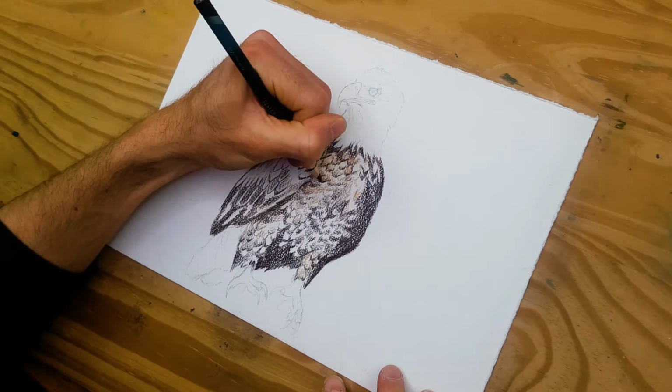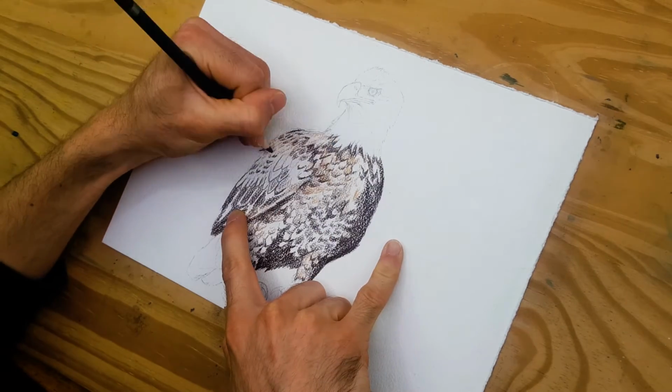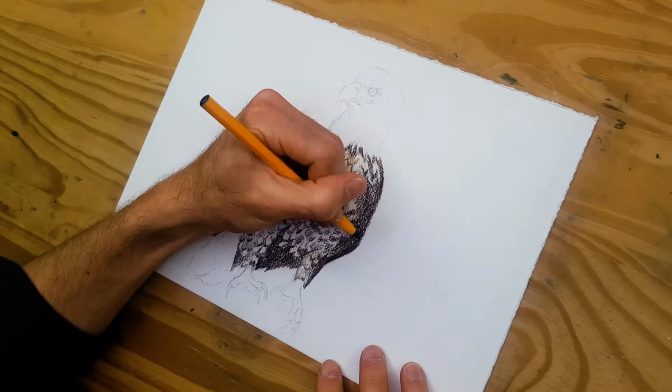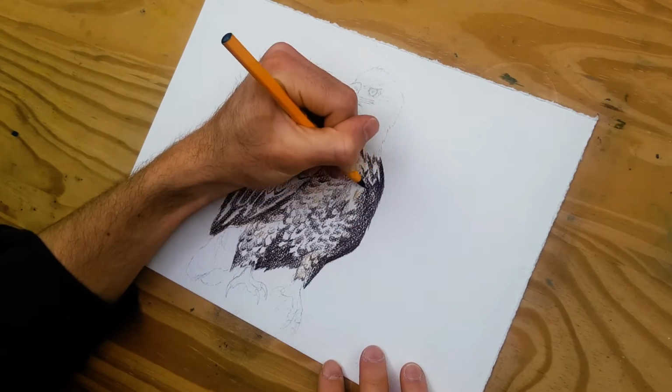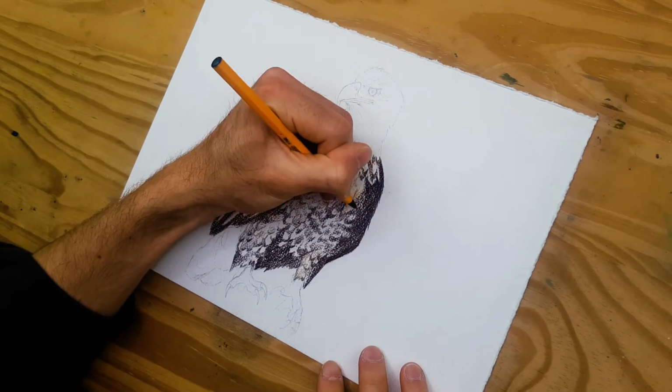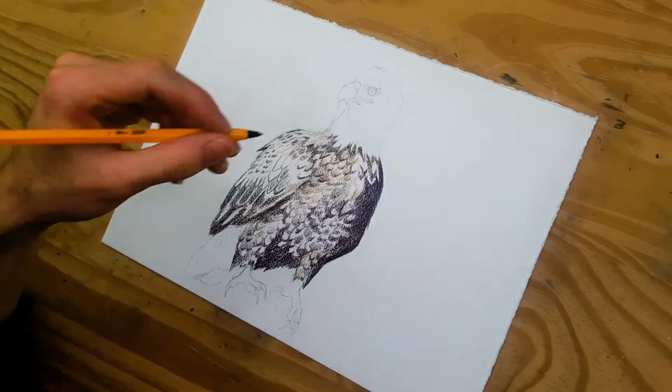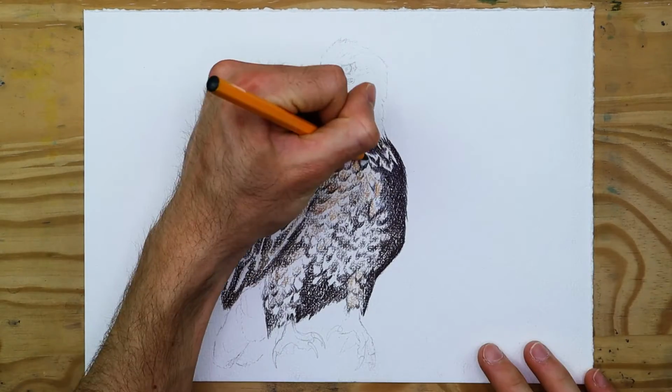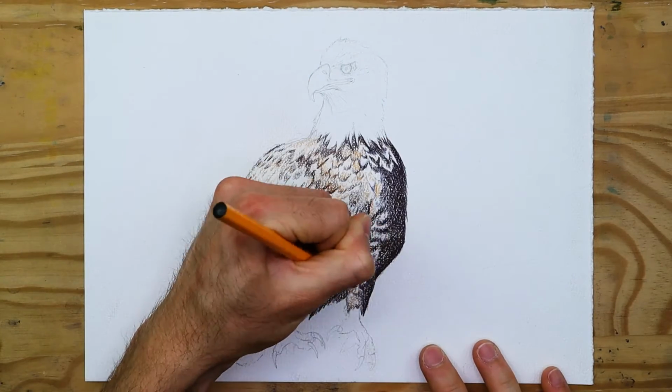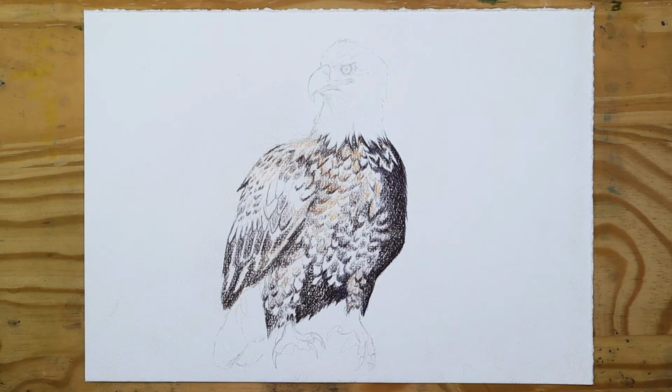Now, once we have set up these basic tonal values, again, you do want to make sure you take your time. You can build up these color values from lighter to darker, but once we have done so, we're going to start adding in some pen work and some pen shading to the body of the eagle, just to emphasize and refine the actual qualities and shape of these various features.